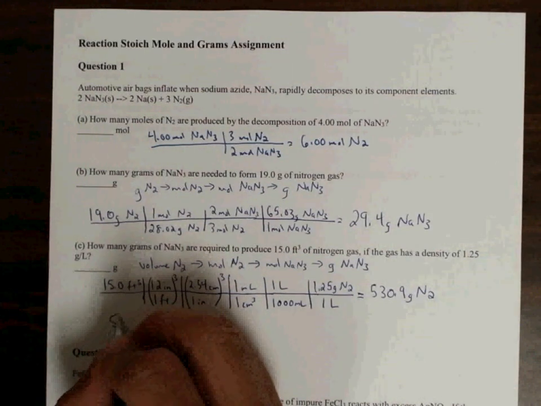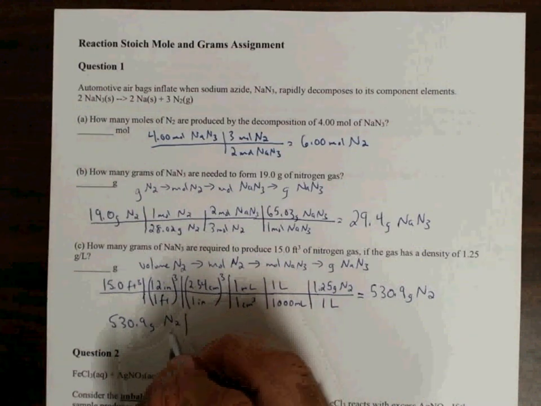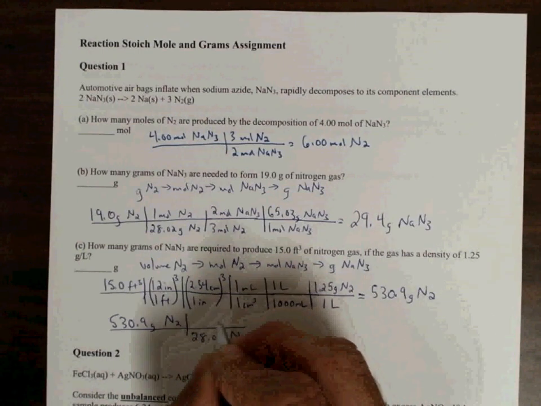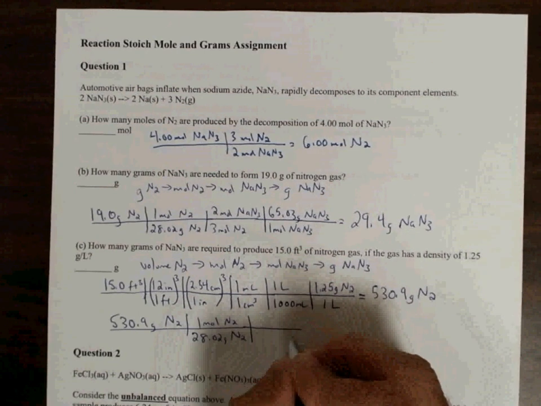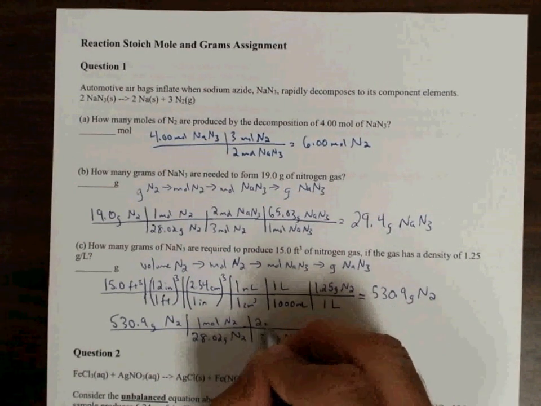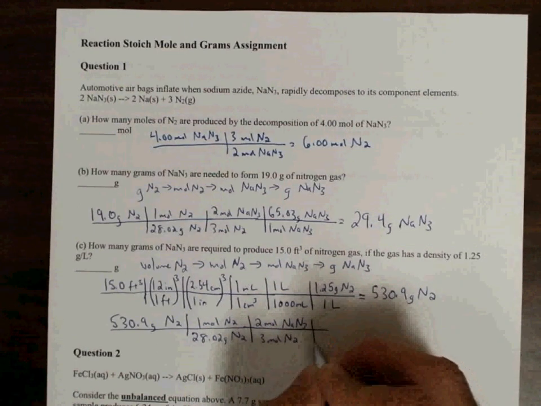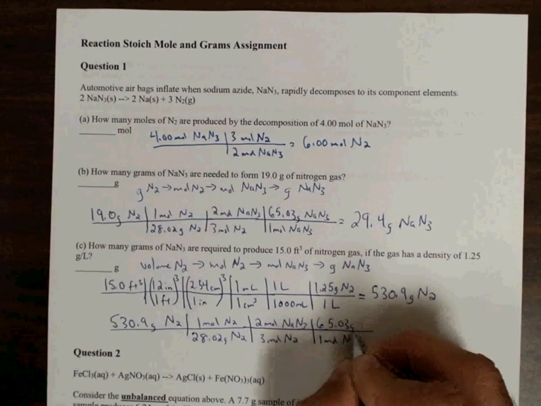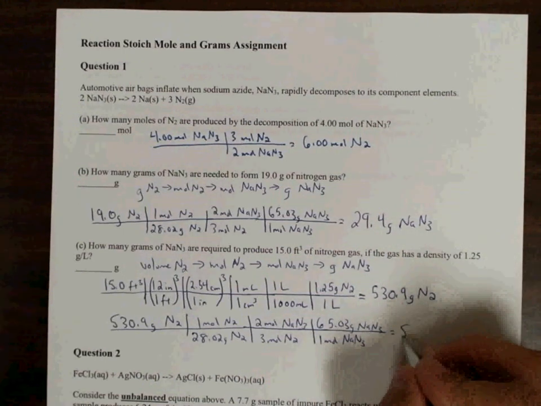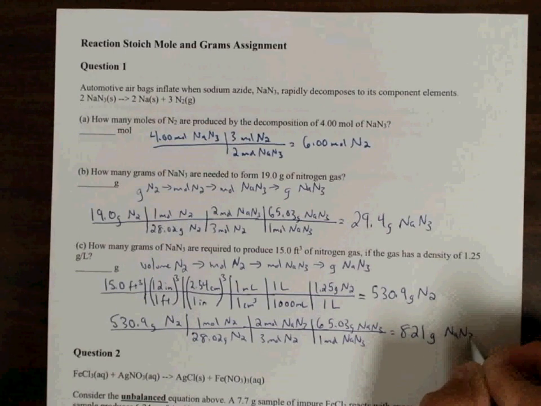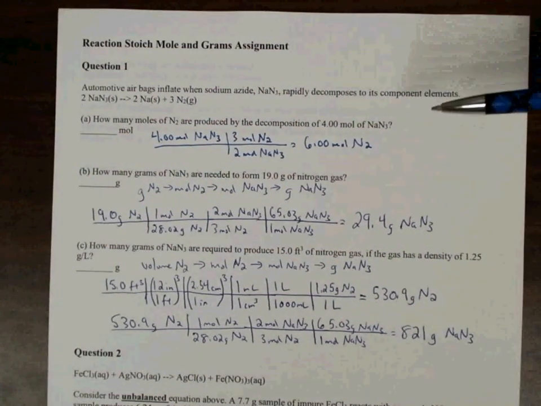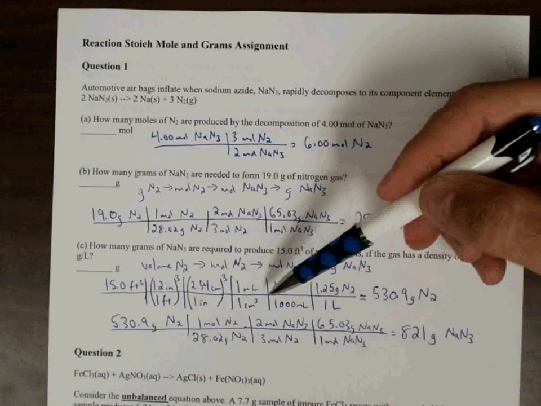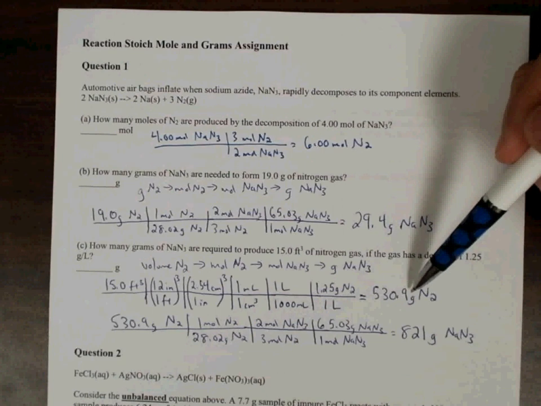Okay, so next step. Let's take the 530.9 grams of N2 and go back up to what we did here in part B. Divide by 28.02 grams of N2 to get to 1 mole of N2, and then for every 3 moles of N2 we get 2 moles of sodium azide, and then for every 1 mole of sodium azide it weighs 65.03 grams, and when we plug this into our calculator we get 821 grams of sodium azide. So the trick in all these calculations is converting this volume here from cubic feet to milliliters, so then you can go to liters using density.